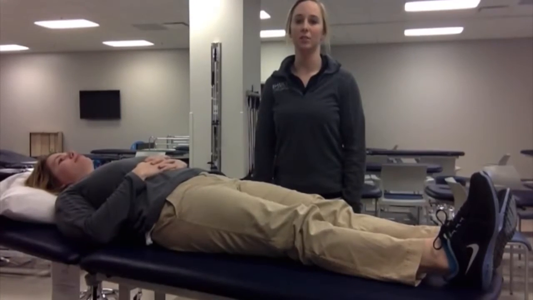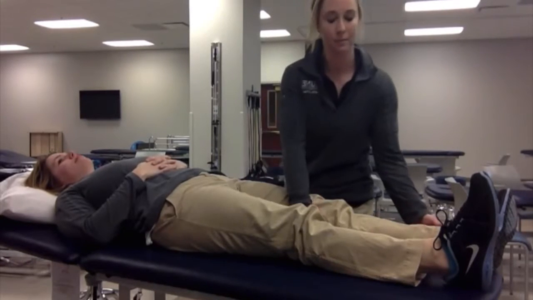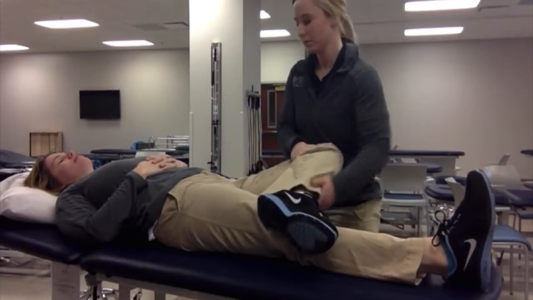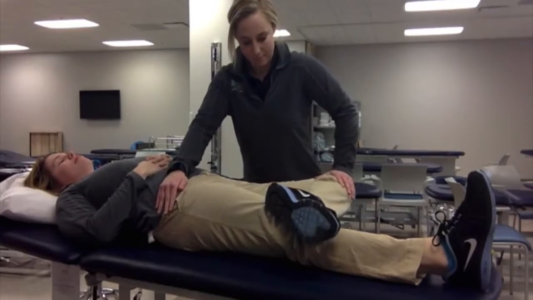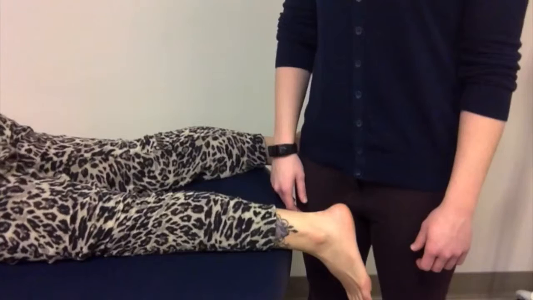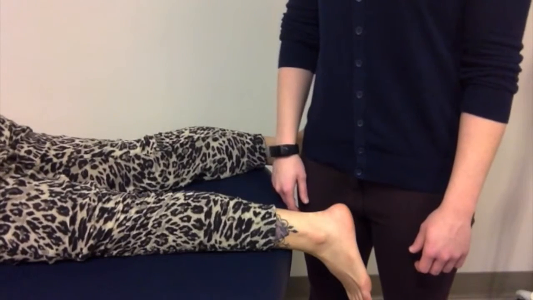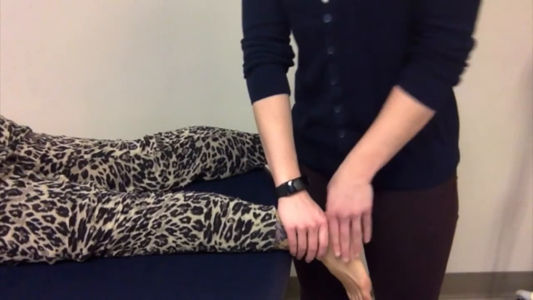The Faber test is used to check for hip and sacroiliac joint dysfunction. The anterior drawer test of the ankle tests for anterior talofibular ligament integrity.